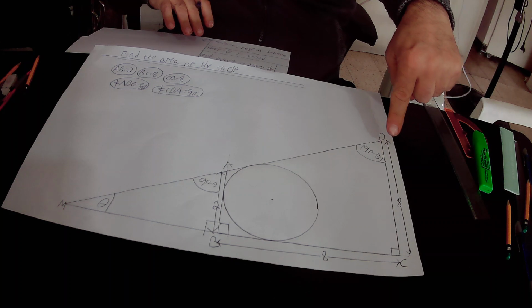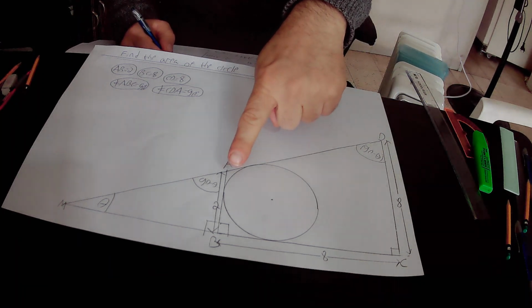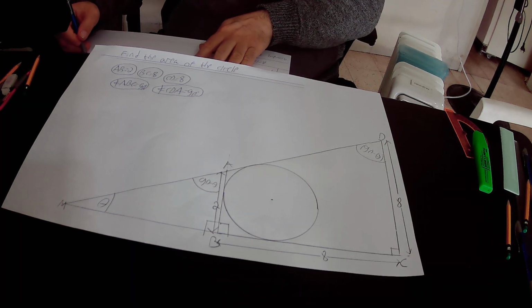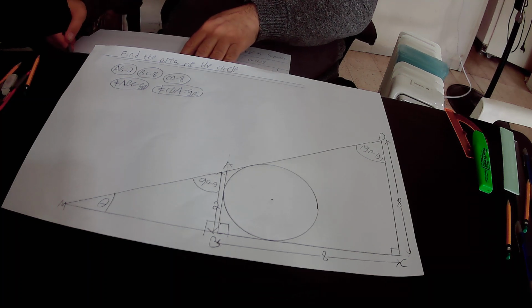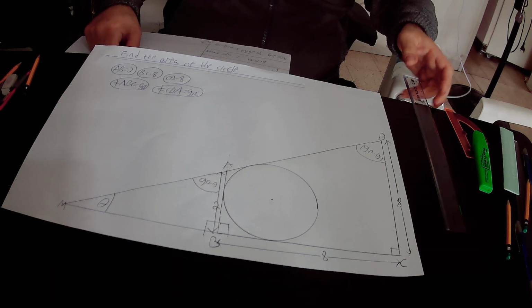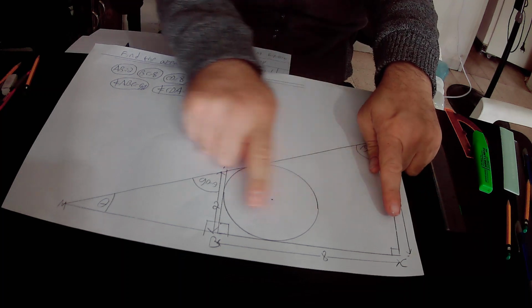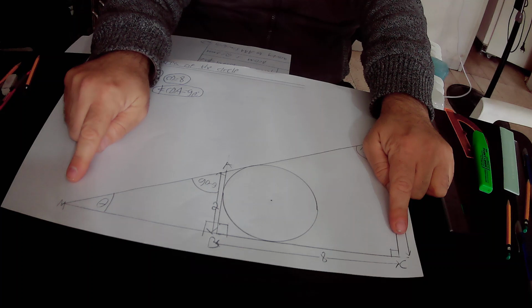DC is 8 over AB. AB is 2. And it equals CM over BM. CM in total equals CB plus BM.